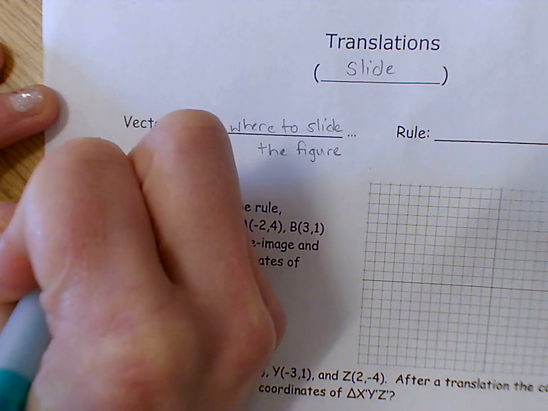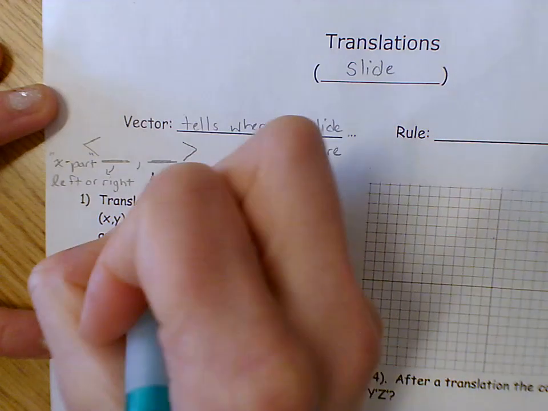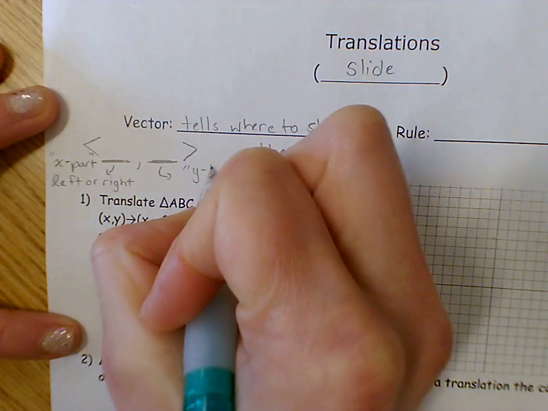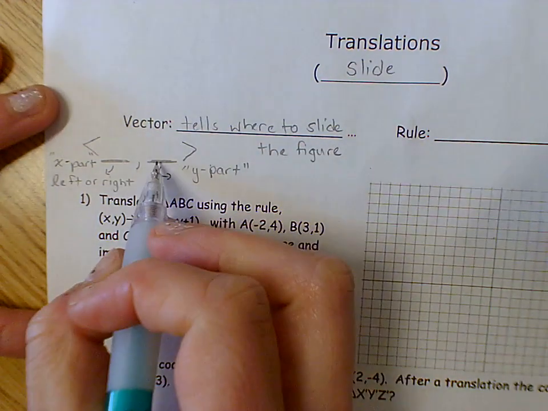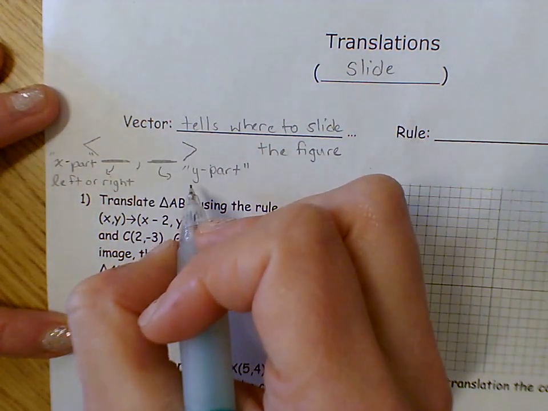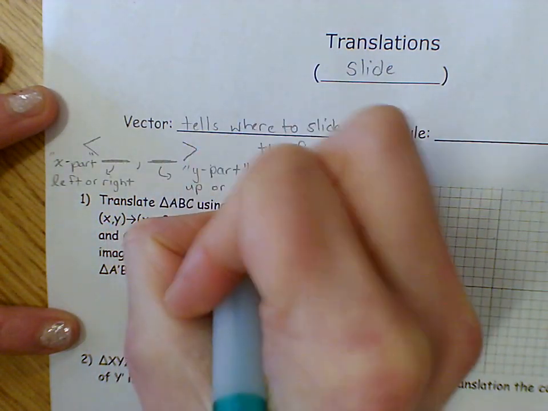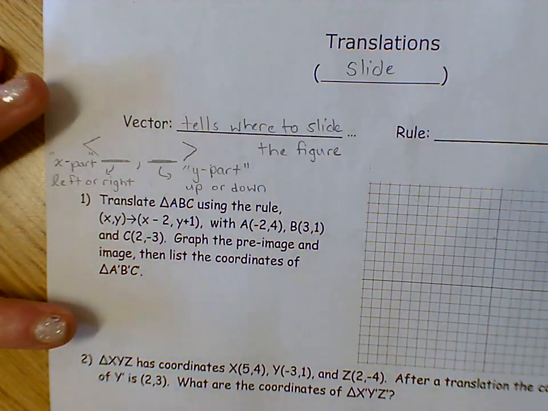You'll just take each coordinate and move it one at a time, okay? And this other number, I call it the Y part, because it's where the Y would be in a coordinate. That is going to tell you how far up or down to move it, and the reason for that is because the y-axis goes up and down, okay?